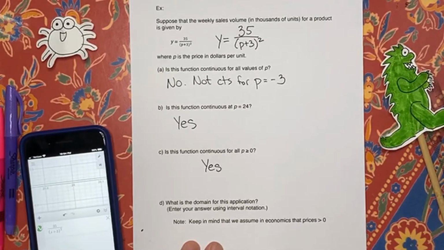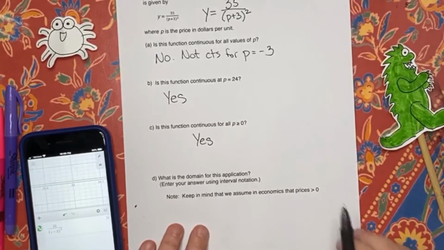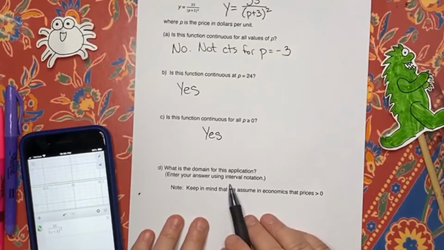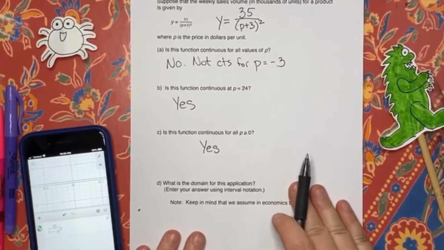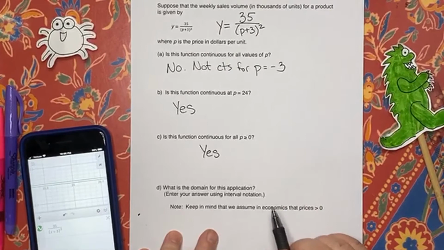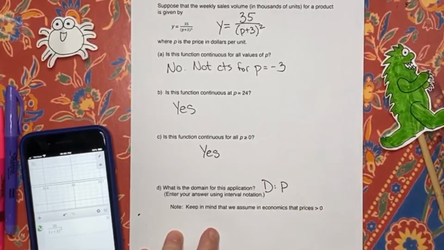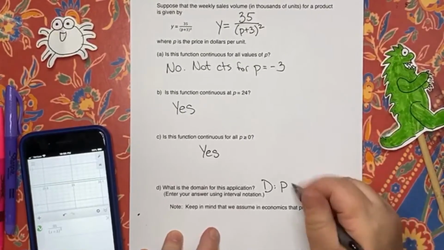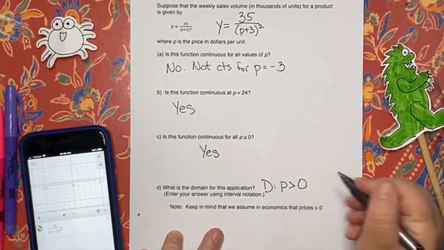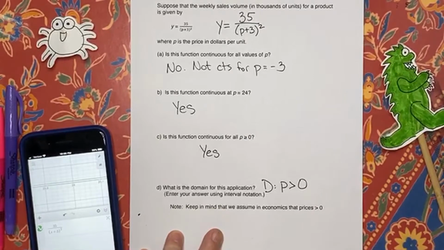So sometimes functions are not continuous, but we don't worry about it because they're not continuous in a place where we're not going to go. If that makes sense. Okay, so what is the domain for this application? Right? We're not really doing anything with the application. We're just talking about domain. And the answer is the domain is that p, and here I looked it up and I double checked it, and the book does take the stance that p would never be 0.